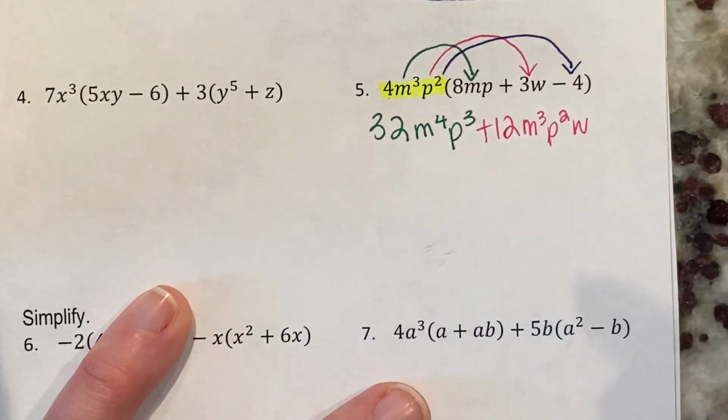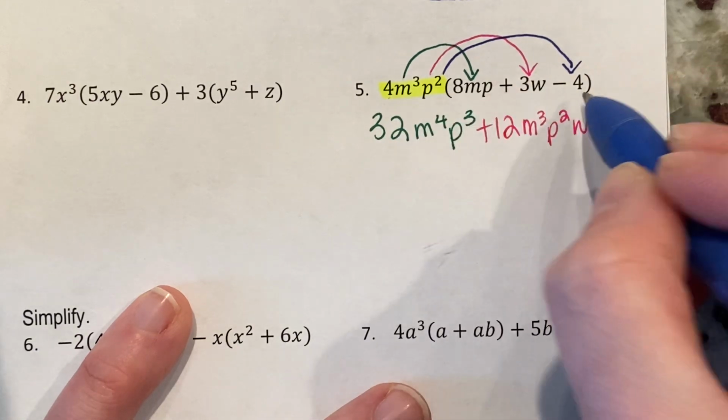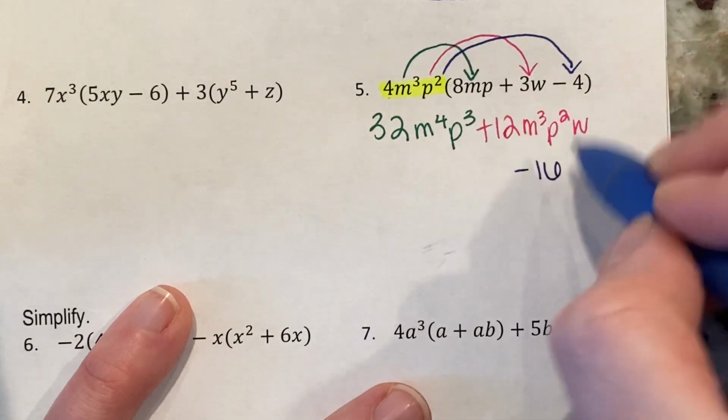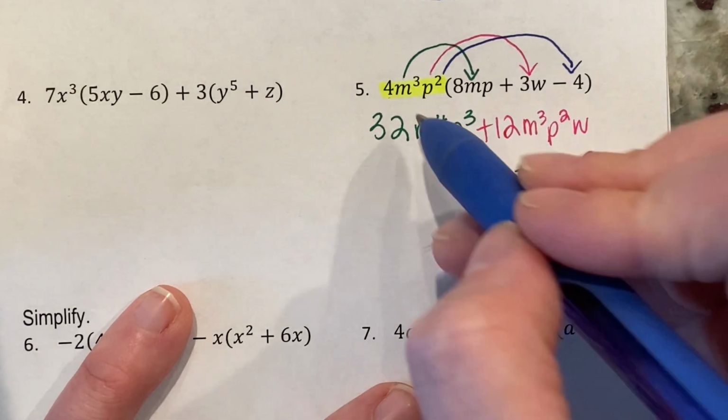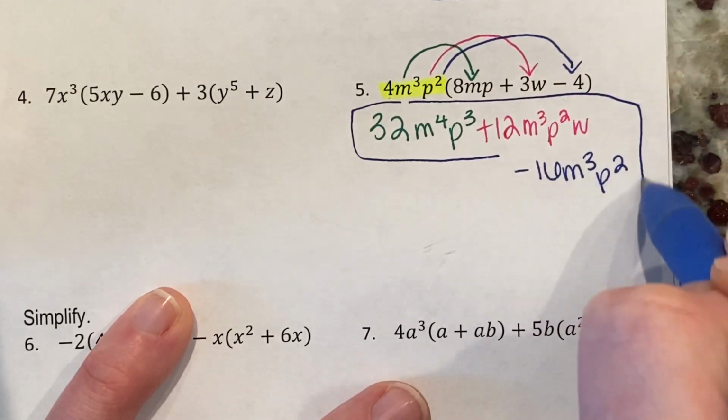Then I multiply it by the last one. 4 times -4 is -16. And I bring down M3P2 because there's nothing to add to it. That will be your final answer.